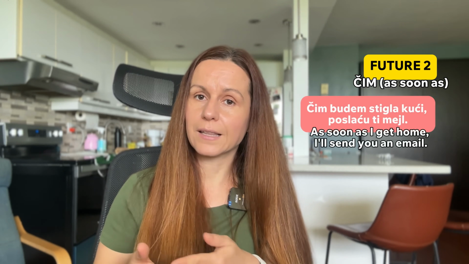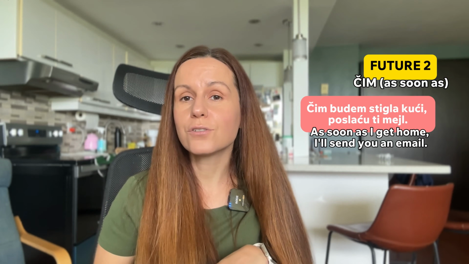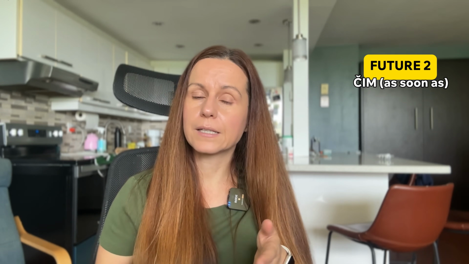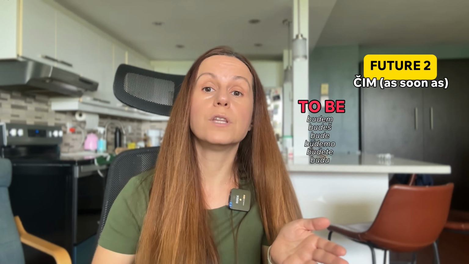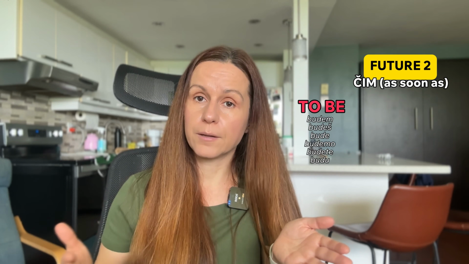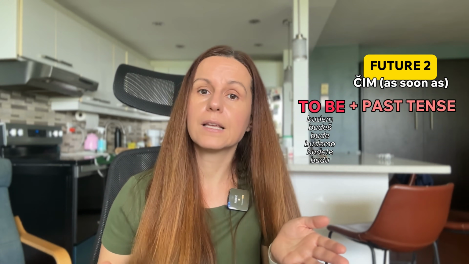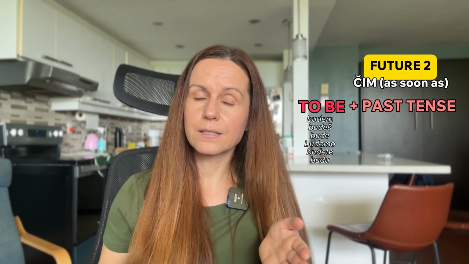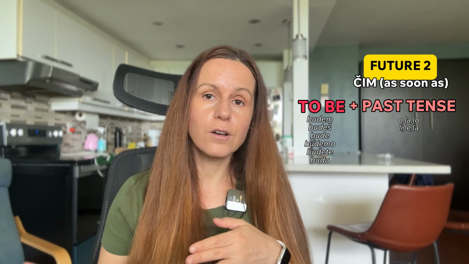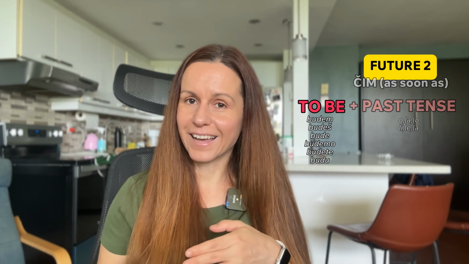We can also use future 2 with čim, which means as soon as. Čim budem stigla kući, poslaću ti mail. The future 2 is basically the verb to be, budem, budeš, bude, budemo, budete, budu, plus the verb in the past tense with the endings for gender, o, la, lo, li, le, la.